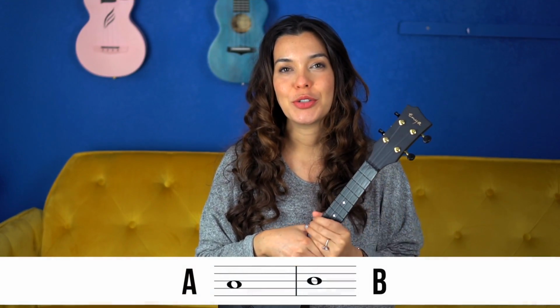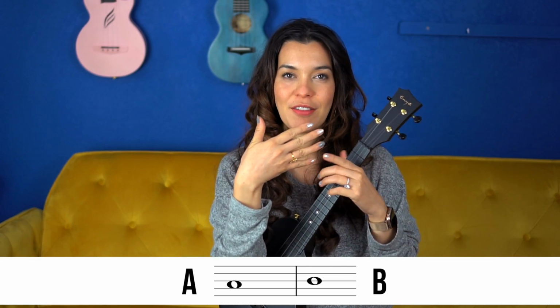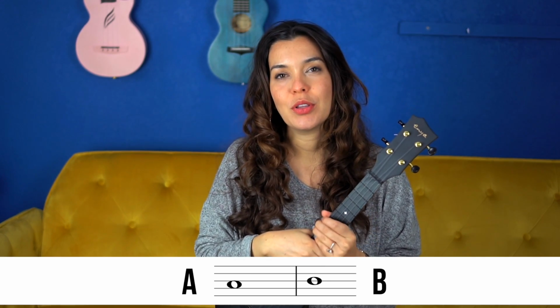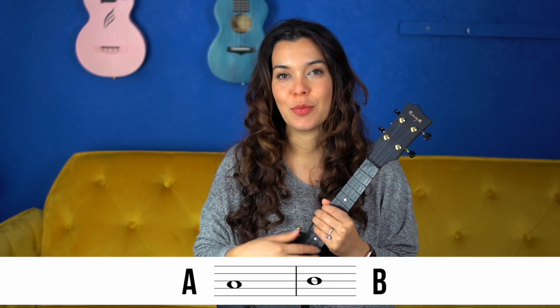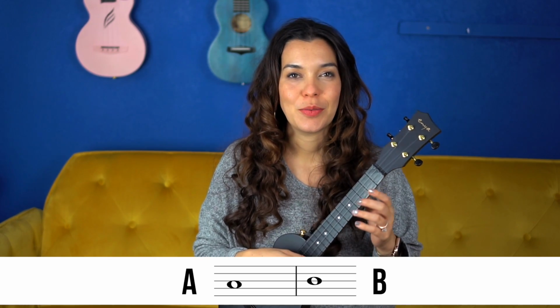Today we are learning how to read 2 notes on the staff. The staff are the 5 lines that you see music written on. Today we're looking at a note on the space, which is A, and a note on the line, which is B.